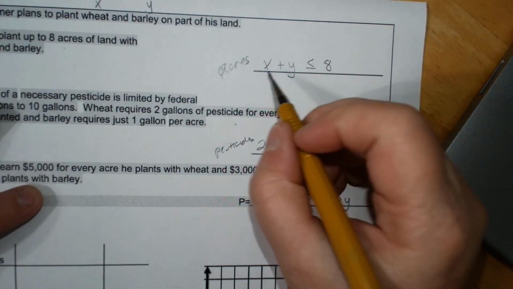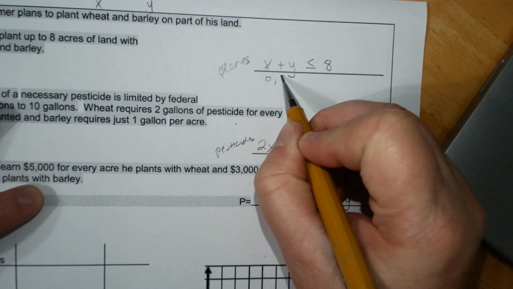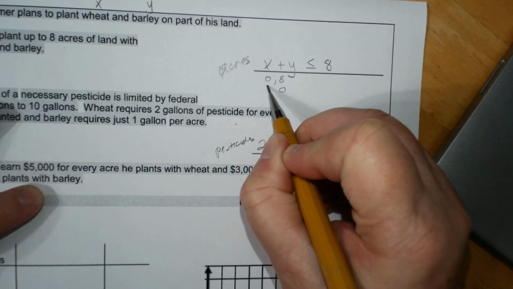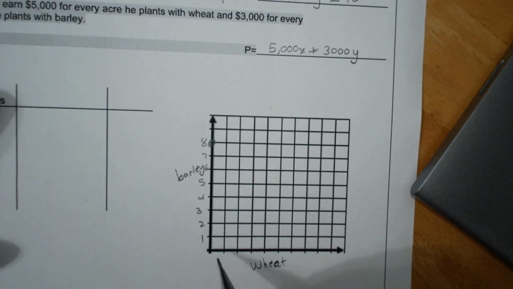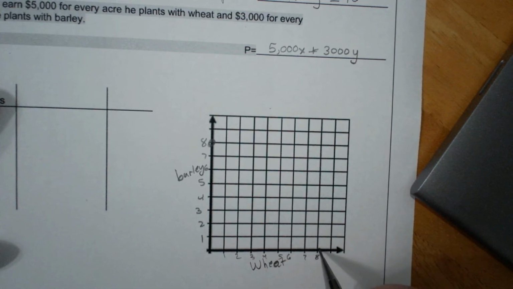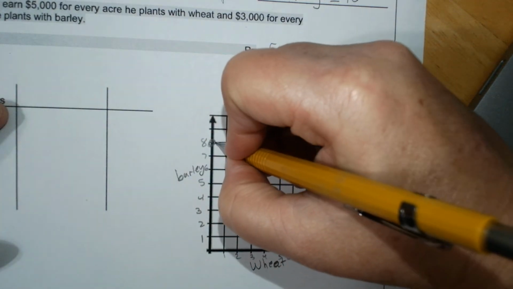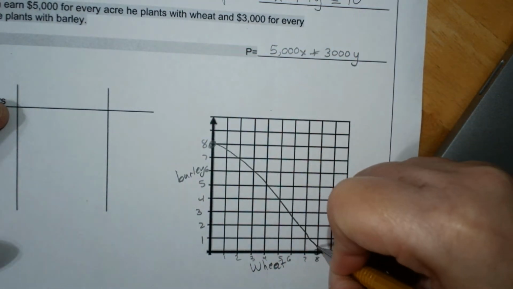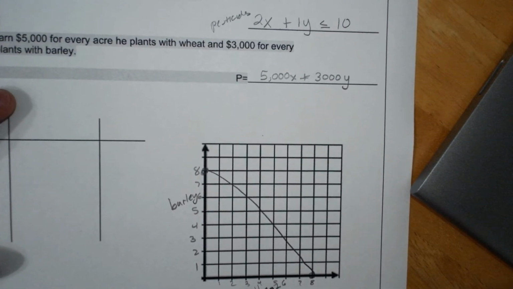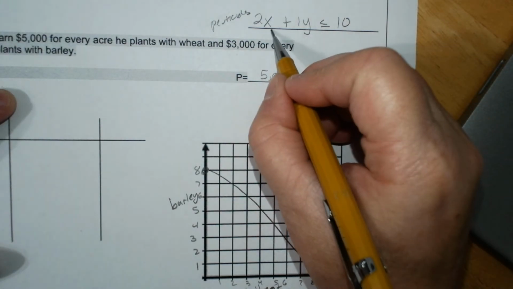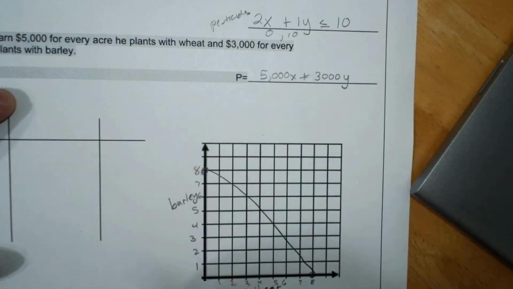So if I do my intercepts for acres, if x is 0, y is 8. If y is 0, x is 8. 1, 2, 3, 4, 5, 6, 7, 8. I'll go from here. 1, 2, 3, 4, 5, 6, 7, 8. That's my acres line. And then for pesticides, if x is 0, y is 10.